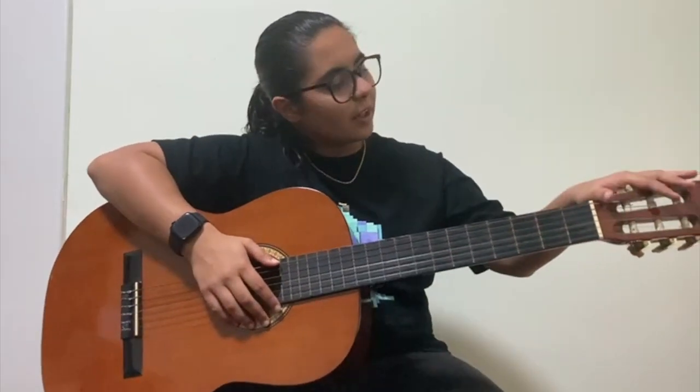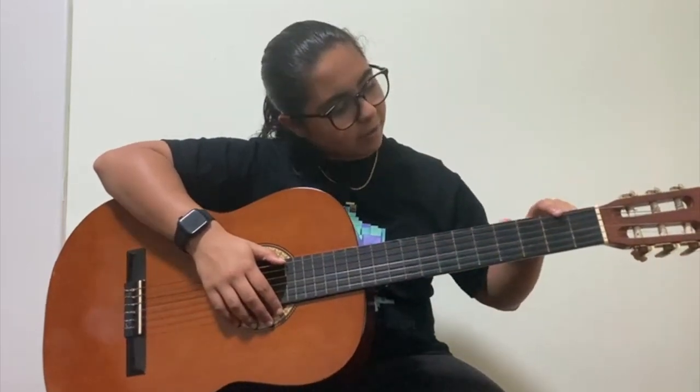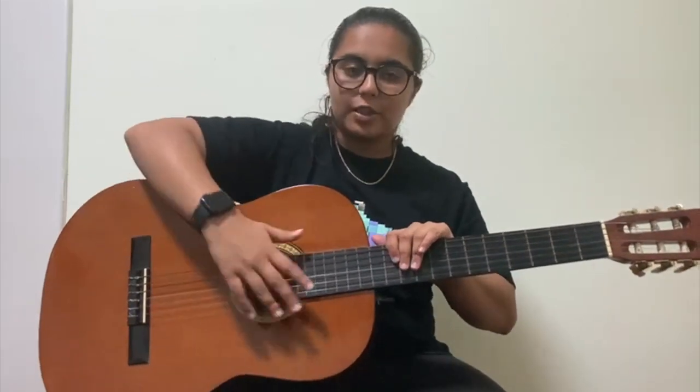So to start off, let's look at the parts of the guitar. Up here we have the head where all the tuning knobs are. Along here we have the neck where there are different frets, which we'll look at later, and the strings go along, which lead to the body, the bottom part of the guitar, where you can pick and you can strum. Now that we know the parts, let's move on to the strings.